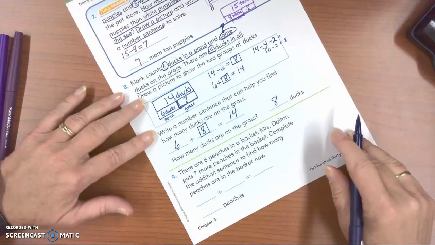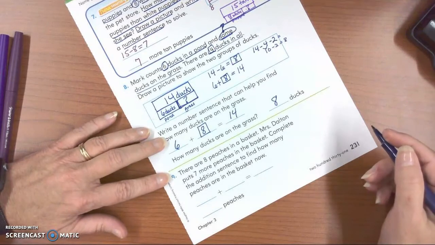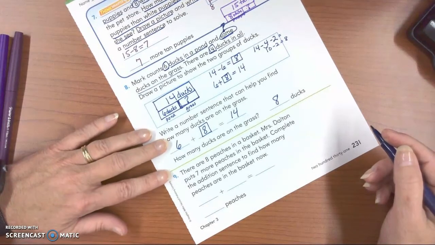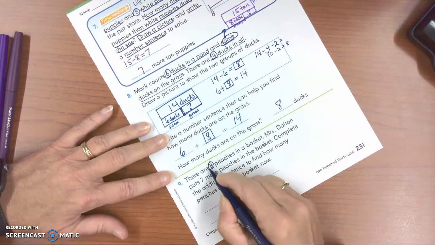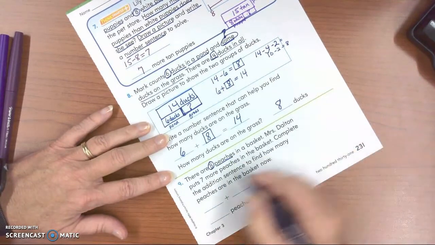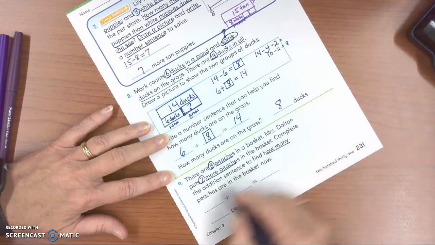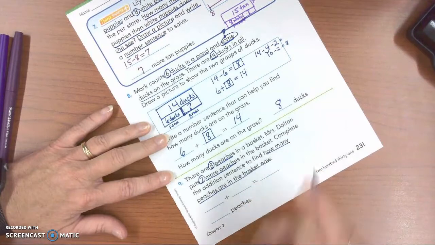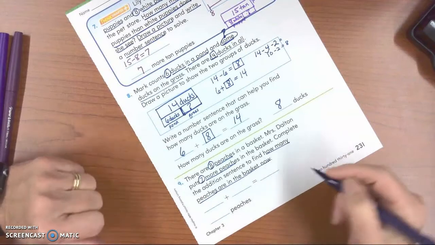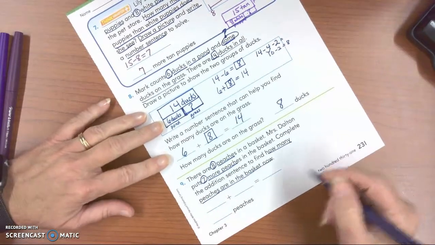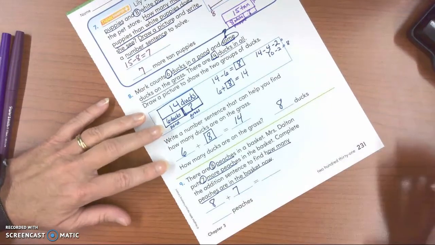Number 9. There are 8 peaches in a basket. Mrs. Dalton put 7 more peaches in the basket. Complete the addition sentence to find out how many peaches are in the basket now. So we have 8 peaches. Mrs. Dalton put 7 more peaches, and we want to know how many peaches are in the basket now. It didn't even ask us a question, it just made a statement telling us to find how many peaches are in the basket. So we have 8 peaches, put 7 peaches, and we have a blank there.